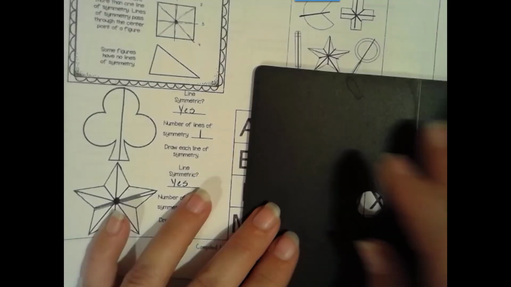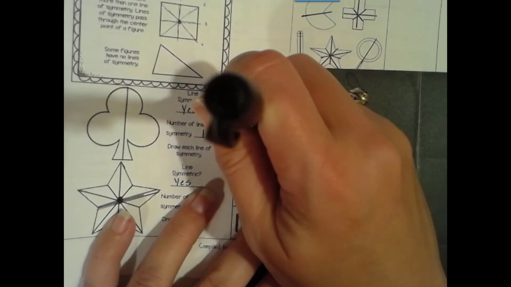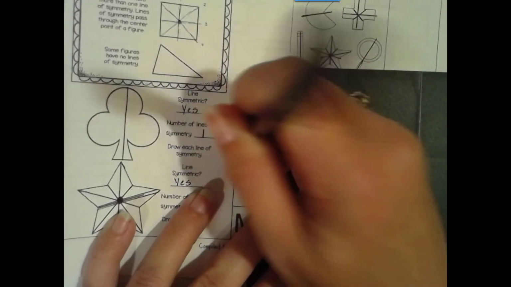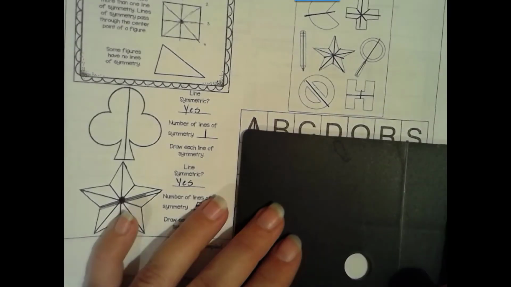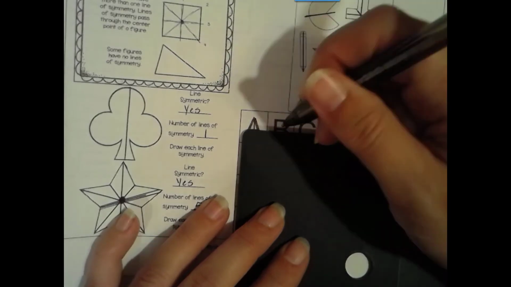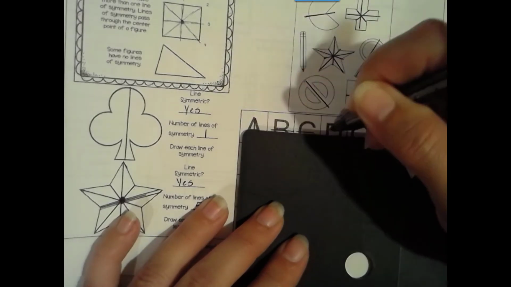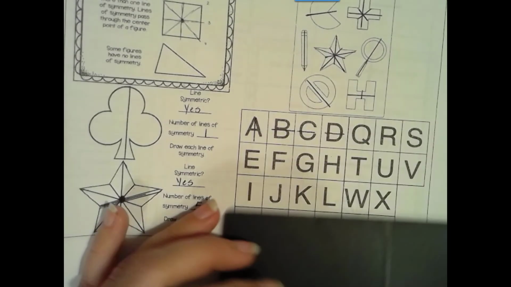Okay. Now let's look at our lines of symmetry in our alphabet. A has a line of symmetry. B has a line of symmetry. As does C and D. So all of those have a horizontal line of symmetry.